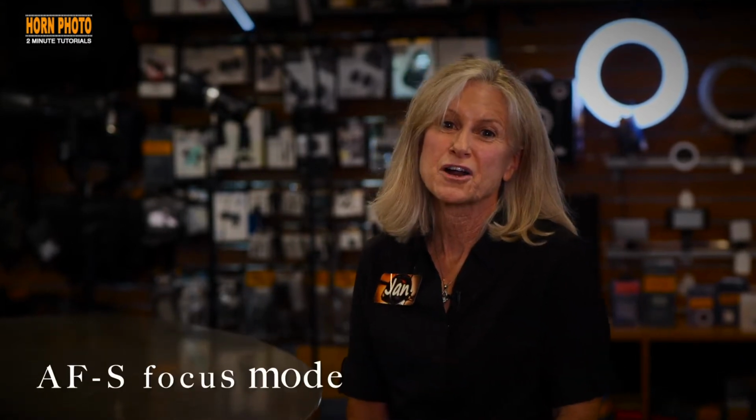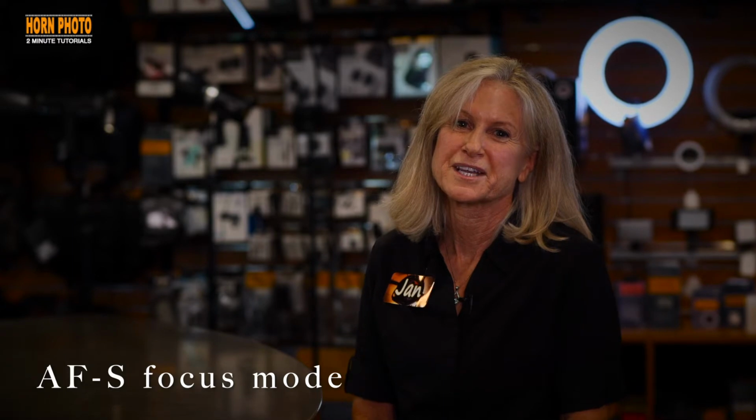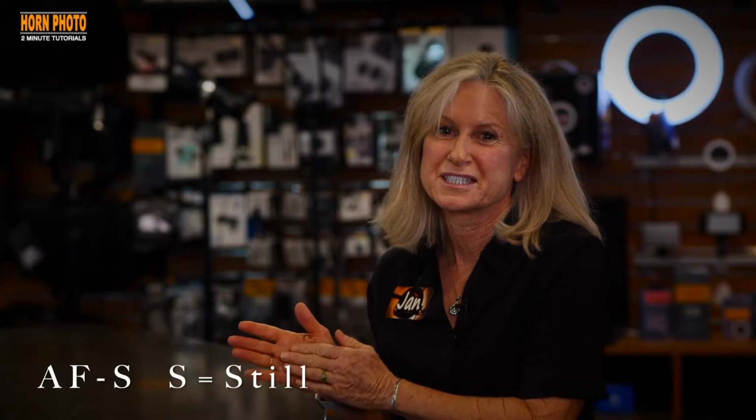AFS. Setting your autofocus mode to AFS works best for taking pictures of things that remain still, like a landscape, a building, or even people if you're pretty sure they're not going to be moving. If you think AFS, think still. S equals still.